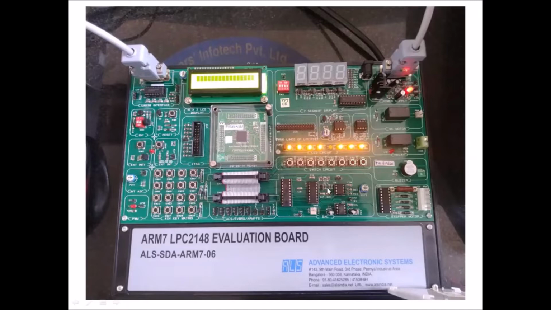So if we want to convert any data from digital to analog, then we will make use of this DAC. Then we have a switch circuit here. So we have 8 buttons, 8 on and off switches. And we have an LED circuit. In this LED circuit, there are again 8 LEDs, which we can make use of for our programming.